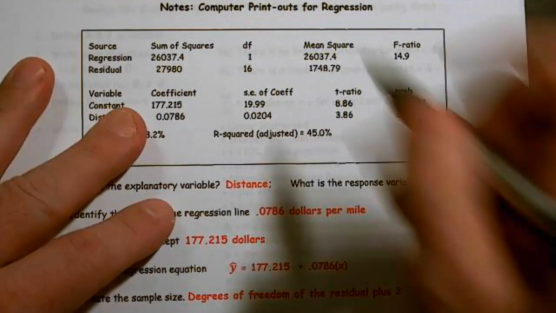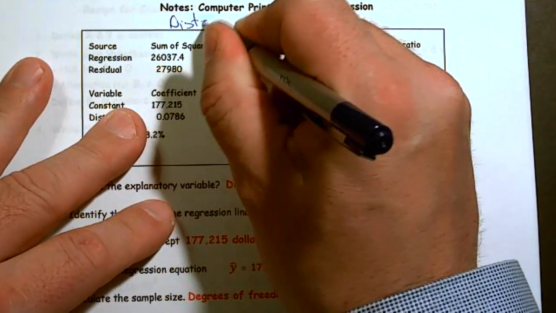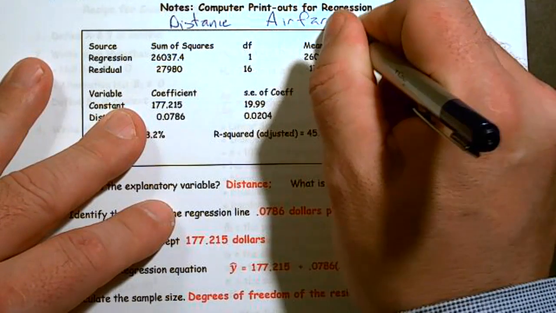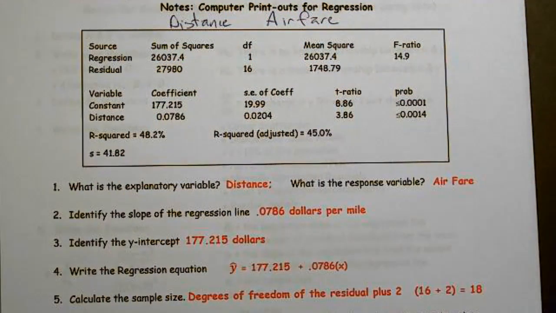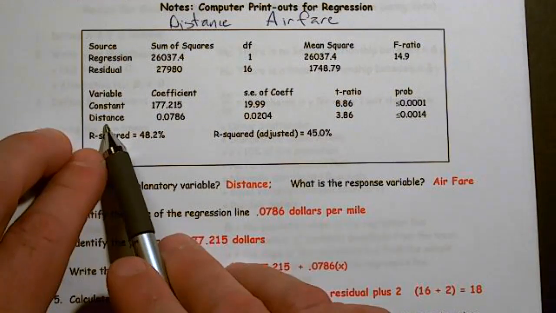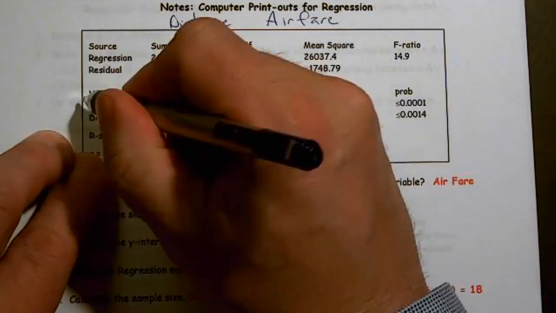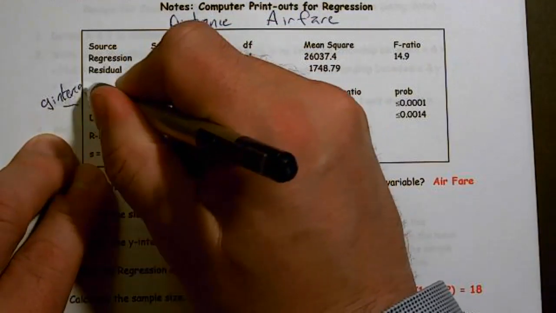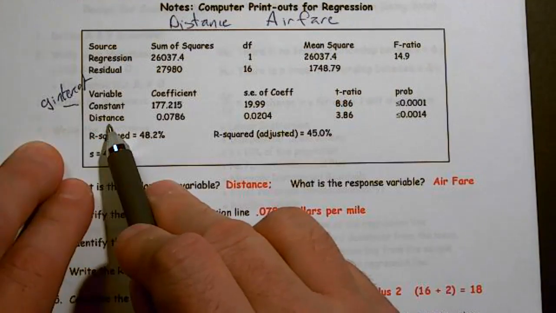In our case, we had distance and airfare, and those made up our X and Y. So the question is, can I find that information from this printout? The answer is partially. Under the variable, you'll almost always see the word constant, and constant means this is your y-intercept. And this is my input variable, my explanatory variable.